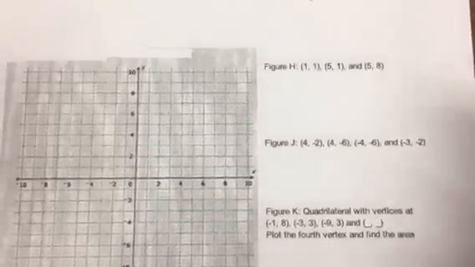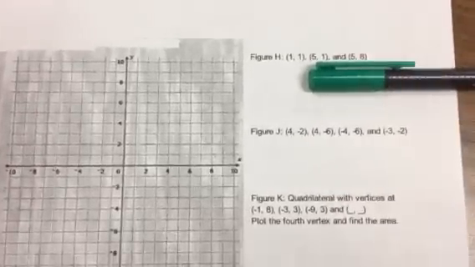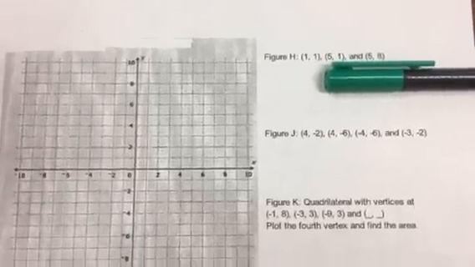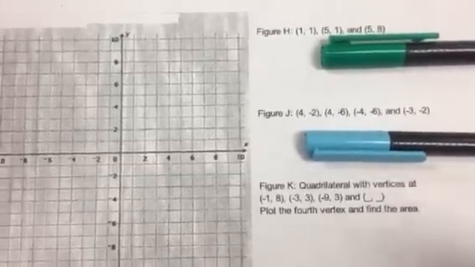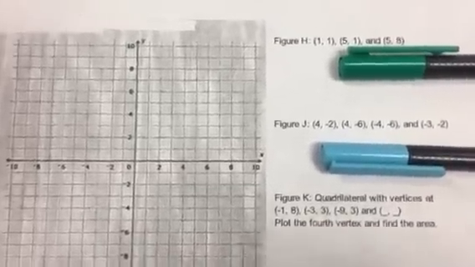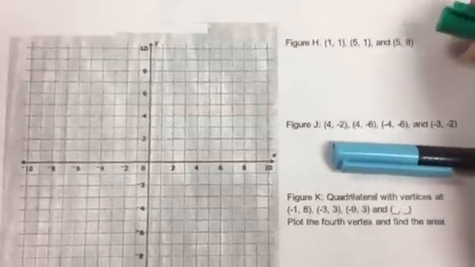Make sure you do 2 different colors. For my purposes, I'm going to do figure H in green, and then I'm going to do figure J in a blue color. So make sure you're using 2 different colors, and then we'll do figure K together in just a second. So go ahead and pause and draw your figures.